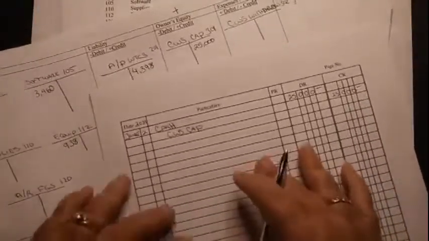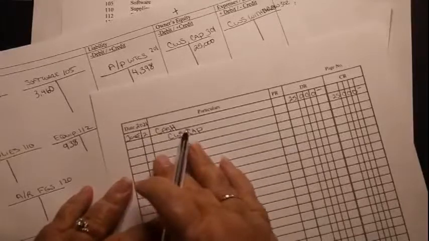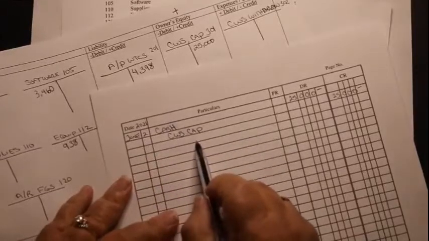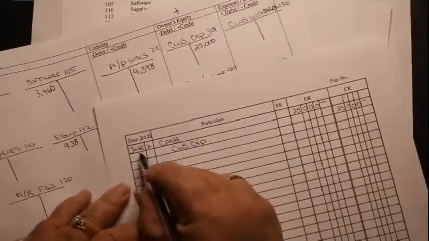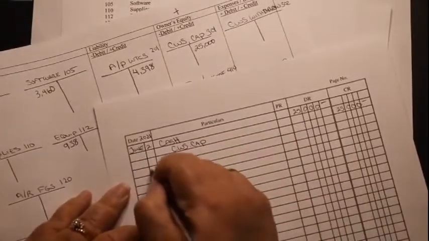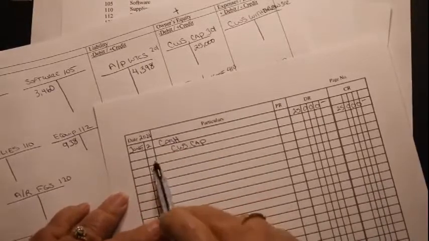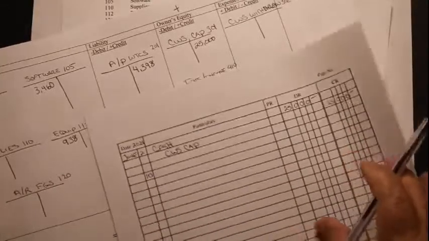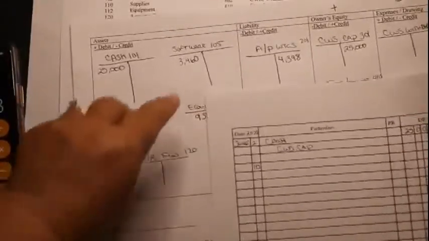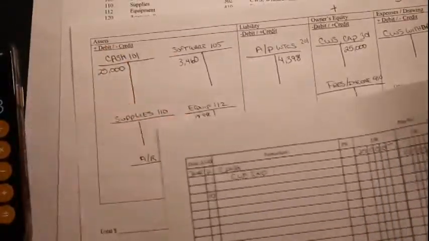So now let's go to our journal. Our journal, we're going to go over here. We're going to skip a line. We're going to write the date. Let's see, what date was that? That was June 10th. I don't need to write June again. All I have to do is write 10. I skipped a line. And which account got debited? The software and the equipment.